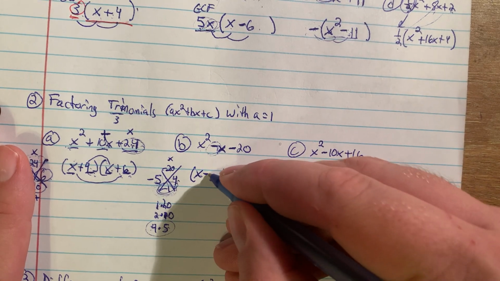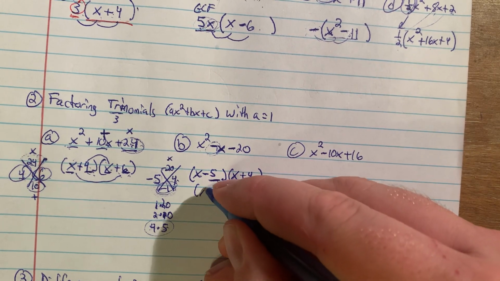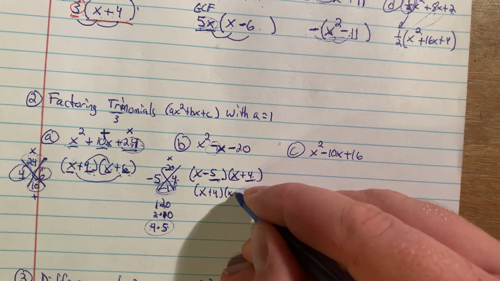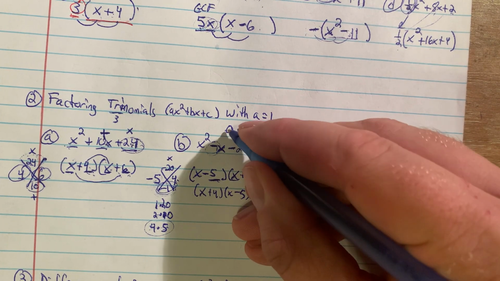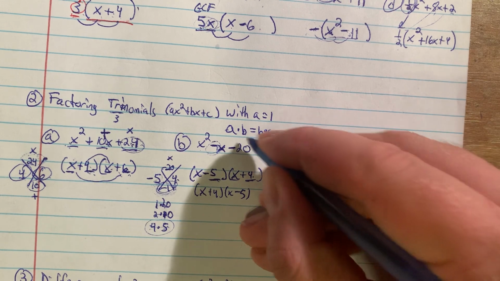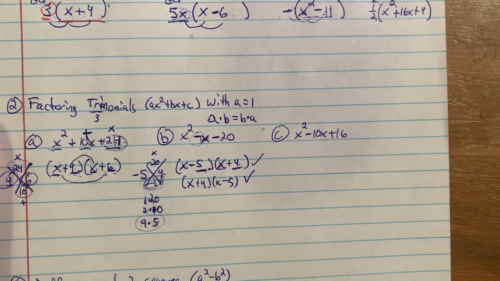And so this is my answer. It's going to be x minus 5 times x plus 4. It would be completely fine if I wrote x plus 4 times x minus 5. Things can multiply in either order. A times b is the same as b times a. You can multiply backwards if you want. Both of these are considered correct.